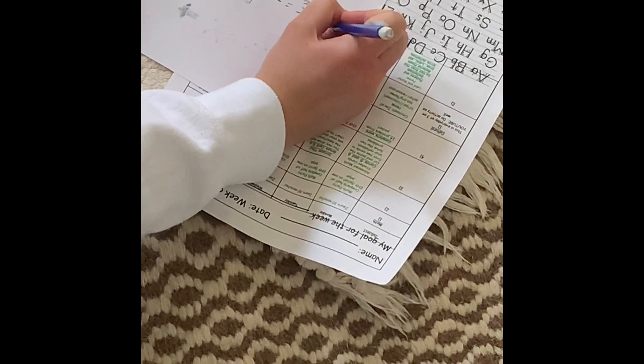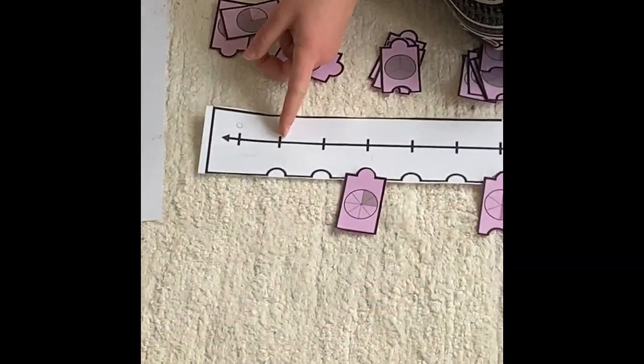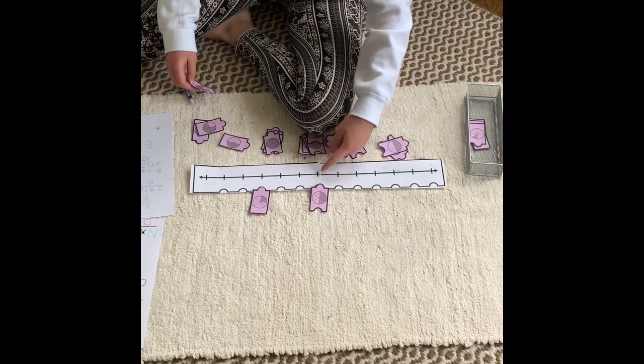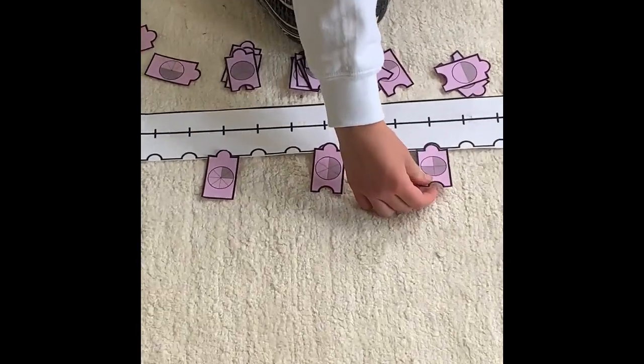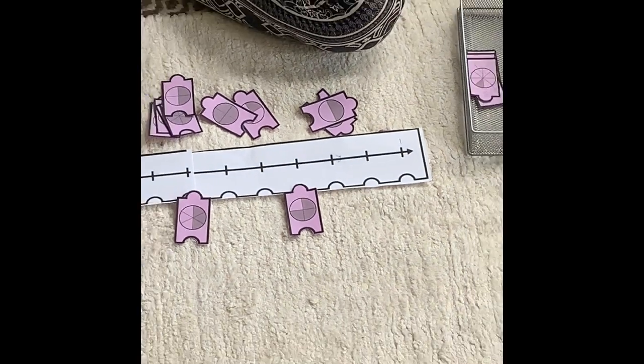So the answer is 9. So you come back over to your number line and you count out 9 spaces. 1, 2, 3, 4, 5, 6, 7, 8, 9. It goes right there. Let's do a few more.